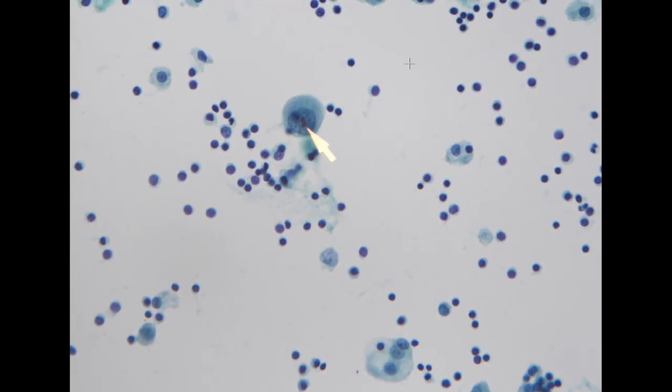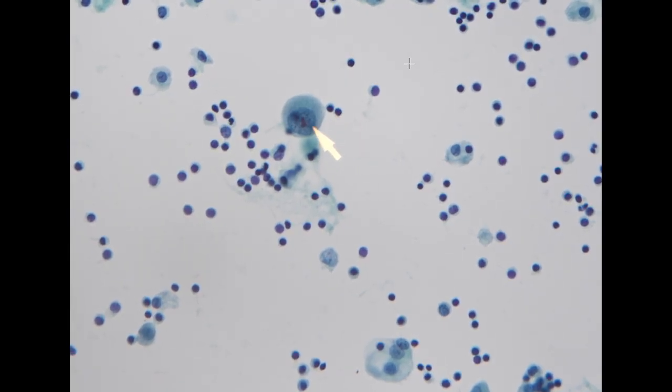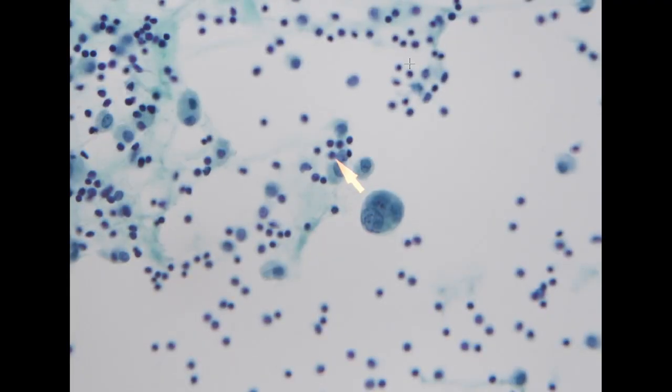However, when you take a look at these cells, you can see the nucleus is really big, probably 10 times bigger than the lymphocytes, and there is a cherry red nucleolus, but with a triangle shape. It's very strange, and with an eccentric nuclear arrangement. So this is likely recurrent adenocarcinoma, and this one as well.